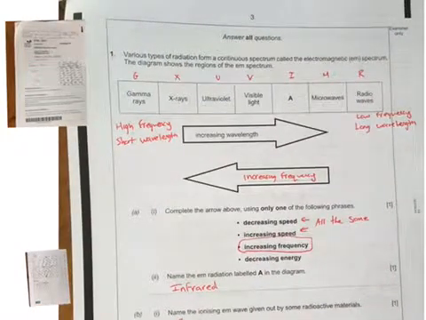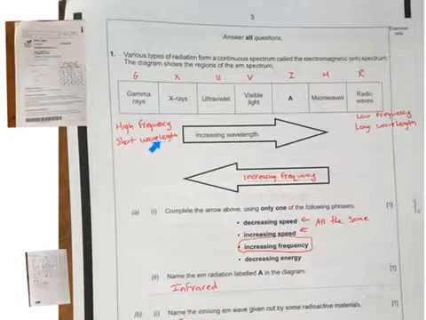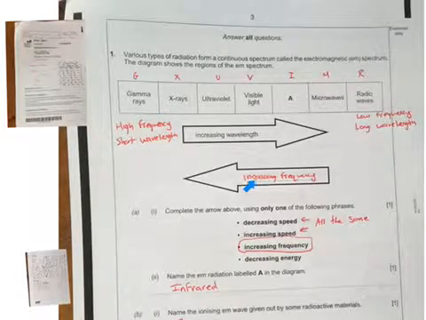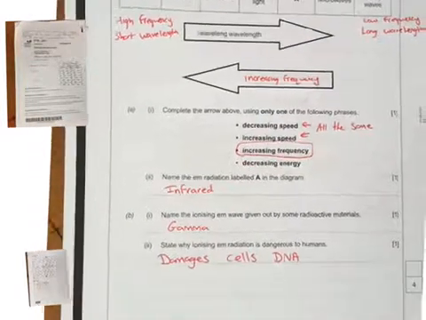is, Red Martians Invade Venus Using X-ray guns. They've put it backwards here. So starting with gamma, which is high frequency, short wavelength, and these are low frequency, long wavelengths. So from knowing that, you would know from these words by ear that increasing frequency goes this way. As you get up to the gamma end, it becomes more dangerous.